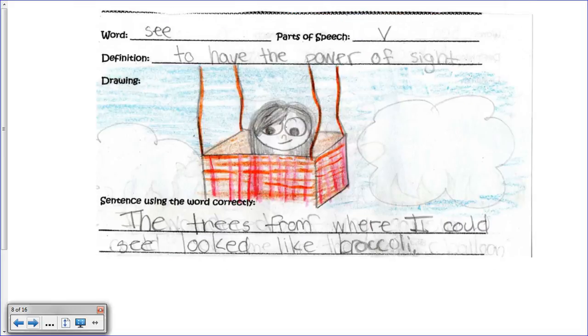Here's another set of homophones. So the word see, S-E-E is a verb. The definition is to have the power of sight. And then the sentence right here, the trees from where I could see looked like broccoli. And then there's a person, looks like they're in a hot air balloon.